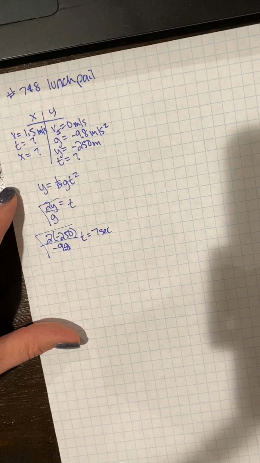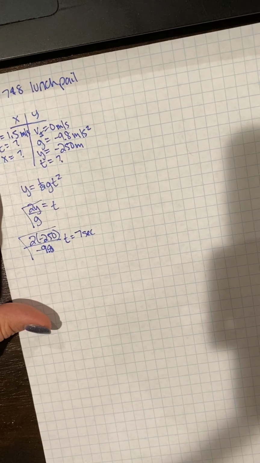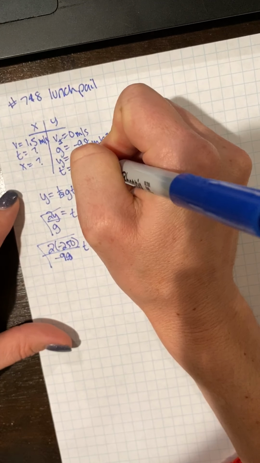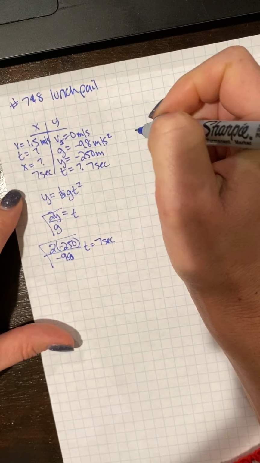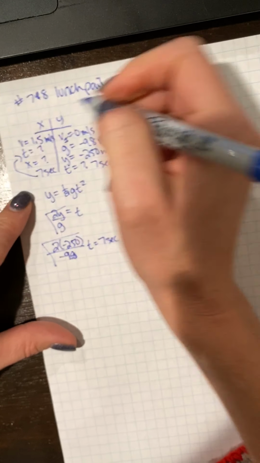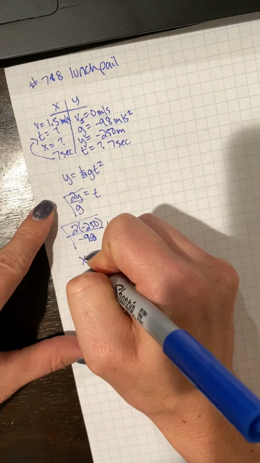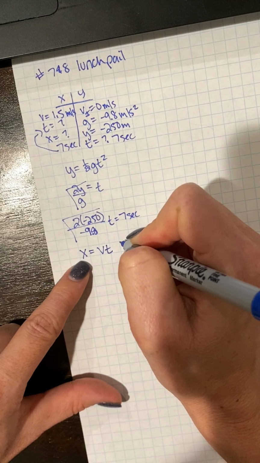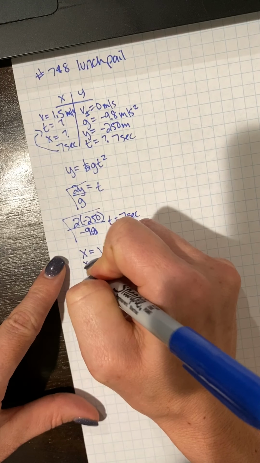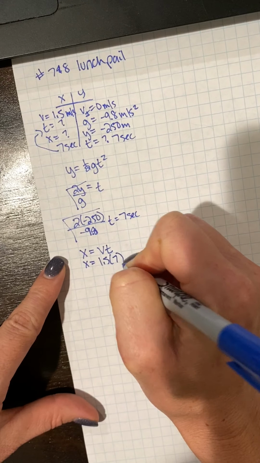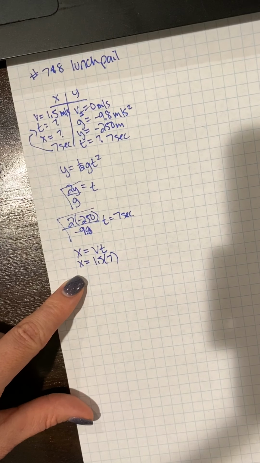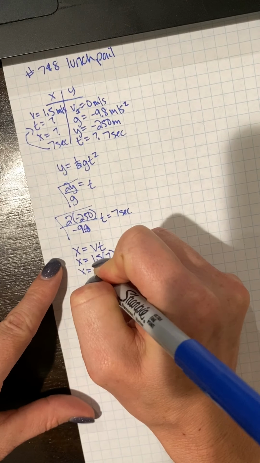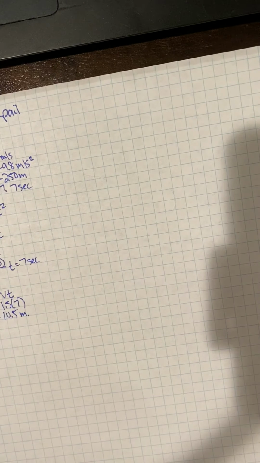I'm going to round. So now I have my scale for my time axis, 7 seconds. For my displacement, the modified equation for the horizontal is x is equal to v times t. So x is equal to my velocity times time. 7 times 1.5 gives me 10.5. So my displacement is going to be 10.5 meters. All right, so now we have our stuff for our scales.